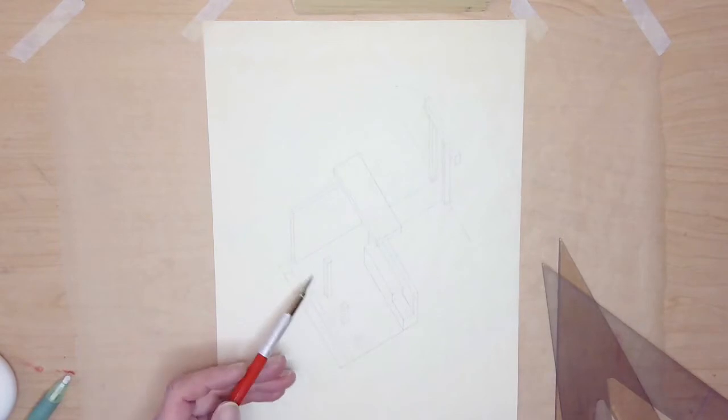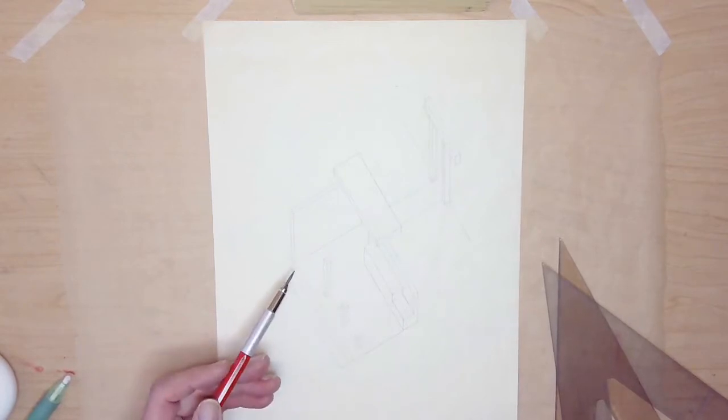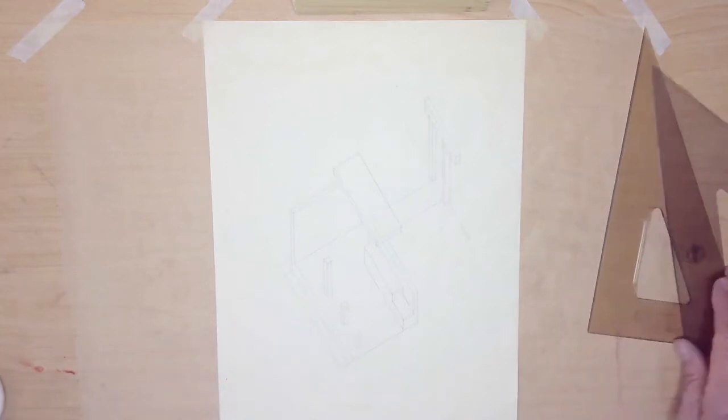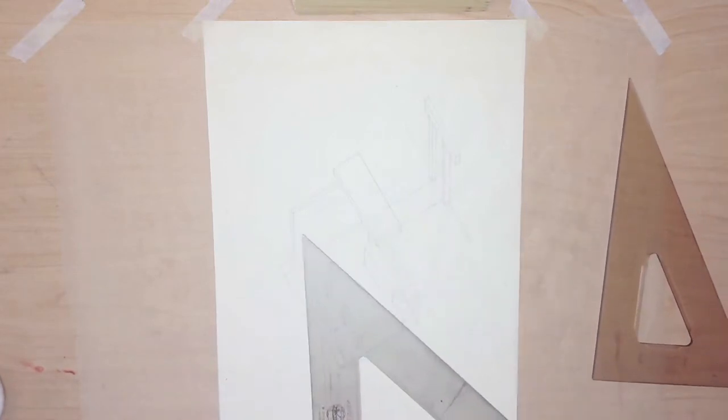Okay? So I'm going to begin with a simple element. In this case, I have a column right here, and vertical elements are easy to work with. I'm going to start with the line that I see.